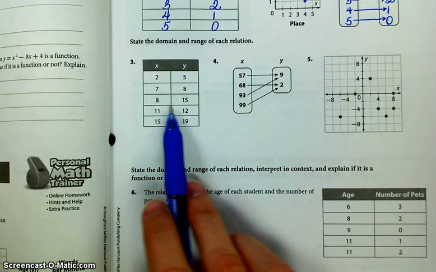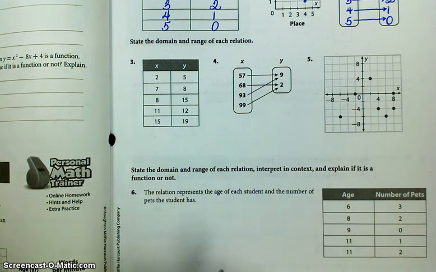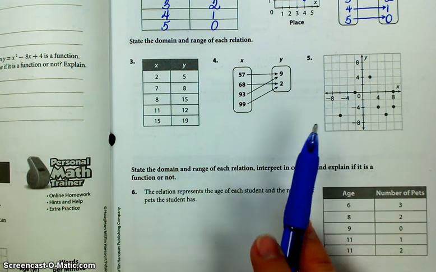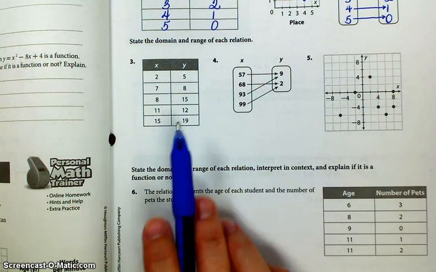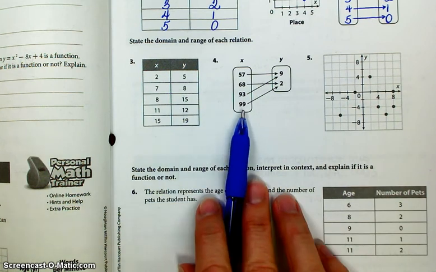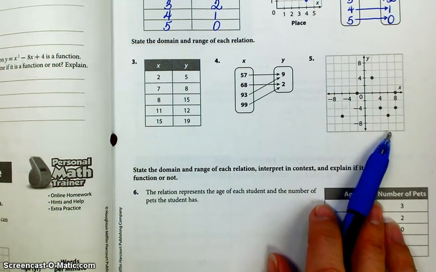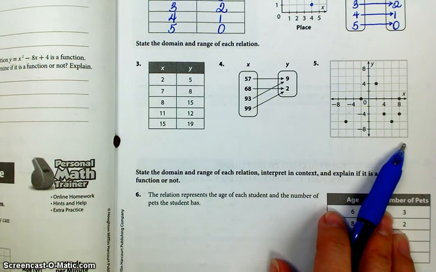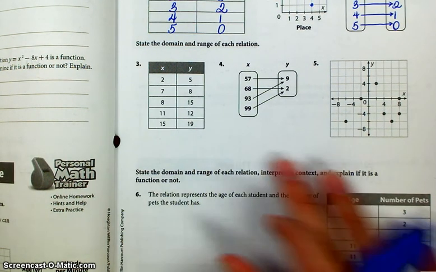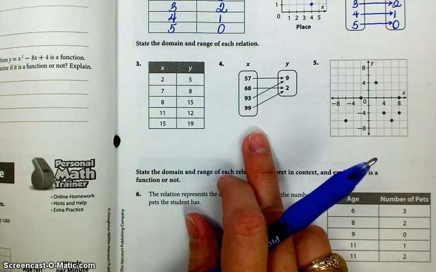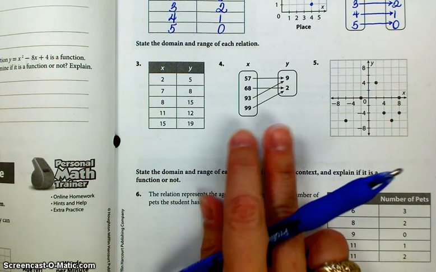Okay, so they've represented information for 3 different relations, actually, in 3 different ways. This one's represented by a table, this one's represented by a mapping diagram, and this one's represented by a graph. You can state from the information the domain and range in each situation. So I'll do this one. You probably won't see me write it down, so we'll just talk through it.